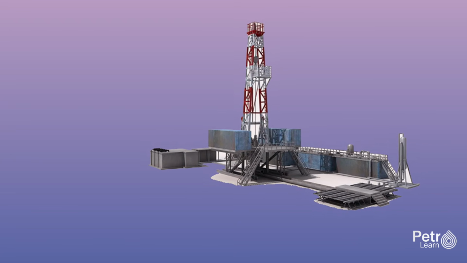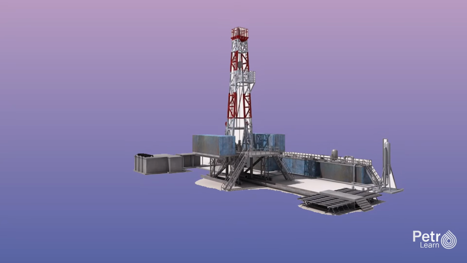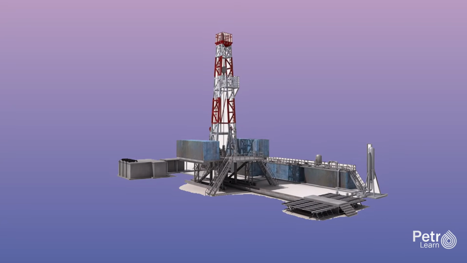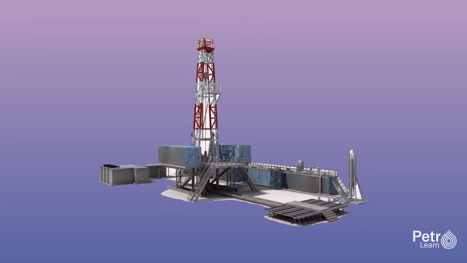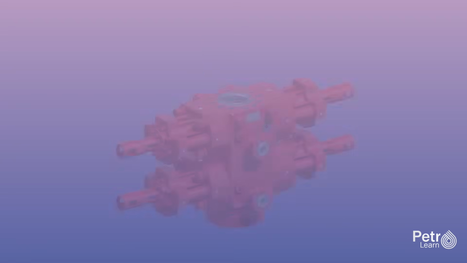Assembly takes several days. Cranes position the substructure over the cellar, then the rig floor is mounted on top. The derrick is raised into vertical position, either by telescoping if it's a mobile rig or by lifting pre-assembled sections with cranes. At the top of the derrick is the crown block, a stationary set of pulleys. The traveling block is a mobile set of pulleys that hangs from the crown block on steel cable called drilling line. This block and tackle system provides mechanical advantage, allowing the drawworks to lift loads weighing hundreds of thousands of pounds. The drill pipe is stored on racks adjacent to the rig floor.